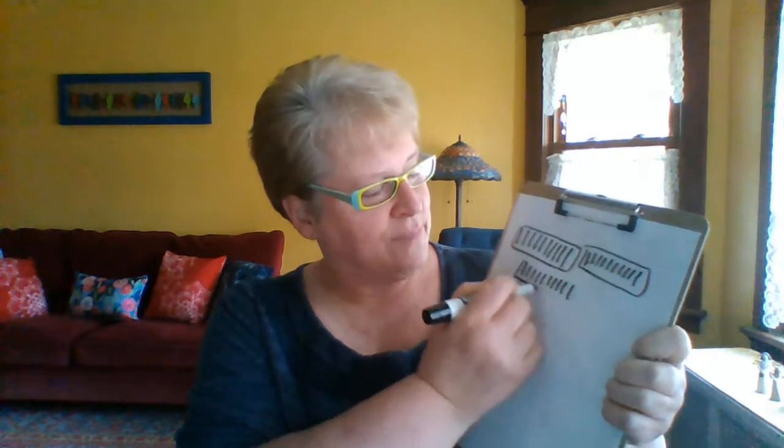Now we know that 10 tens equals 100. 10, 20, 30, 40, 50, 60, 70, 80, 90, 100. So that is a group of 100, 10 tens. 10 tens equals 100. Another group of 10 tens.